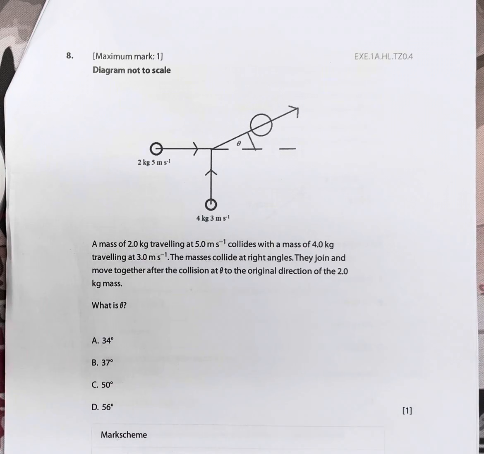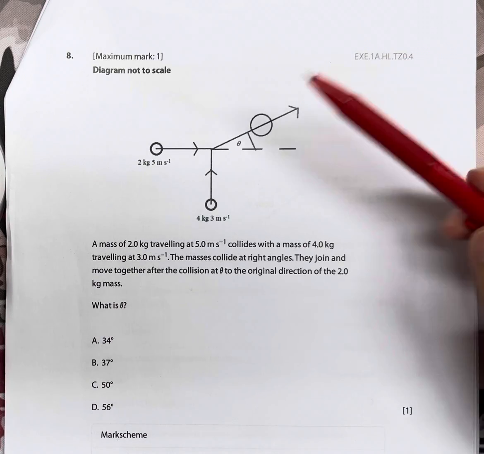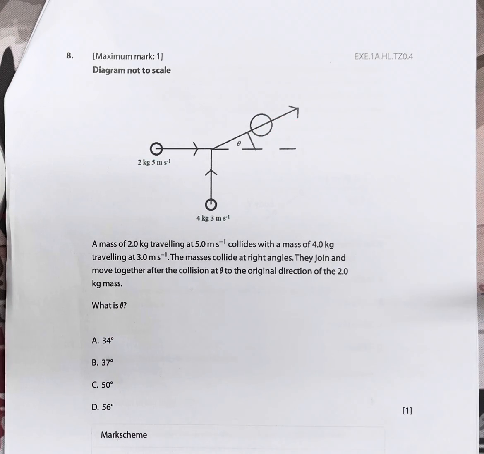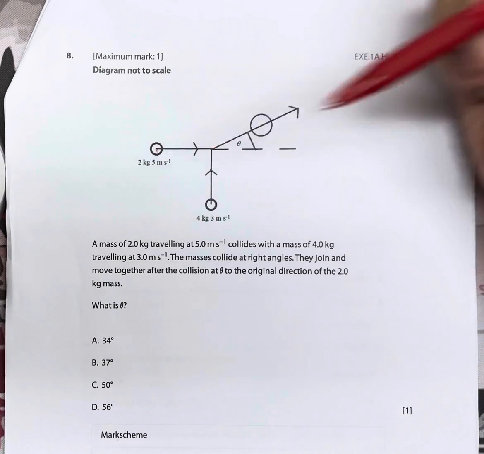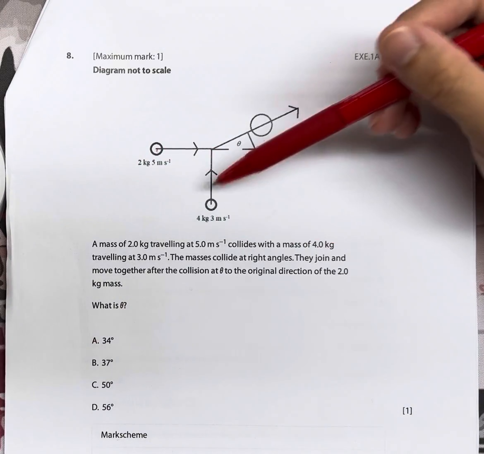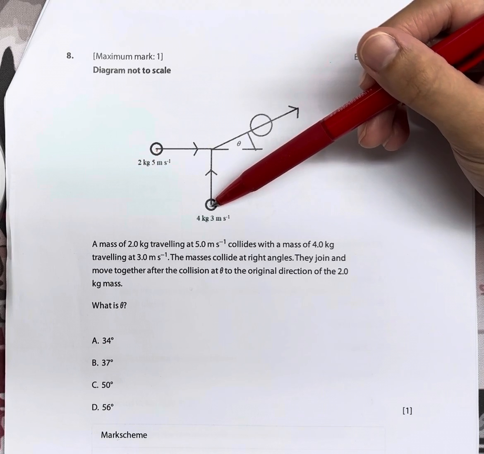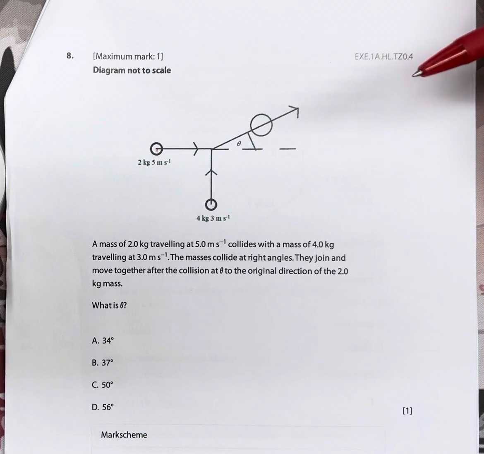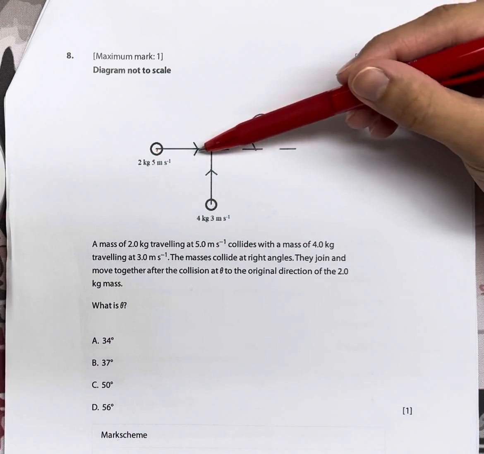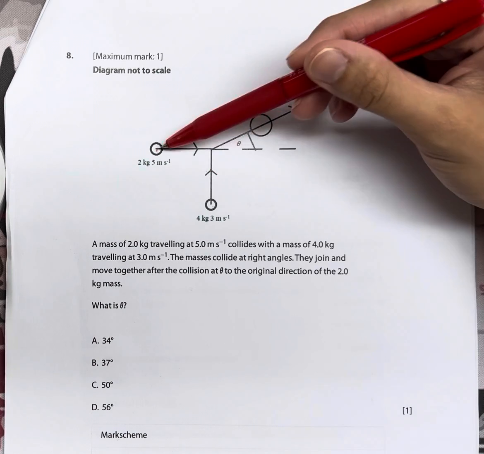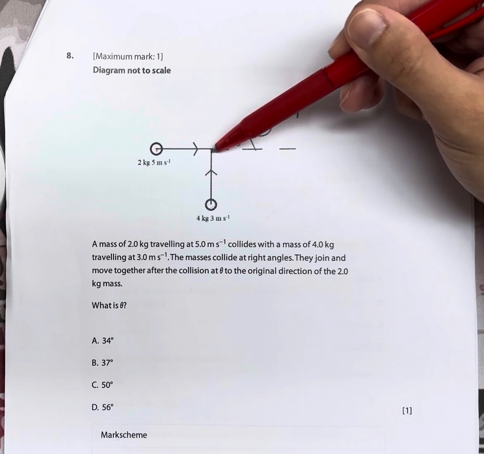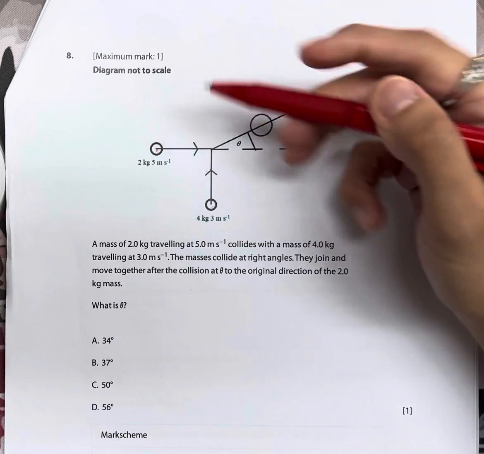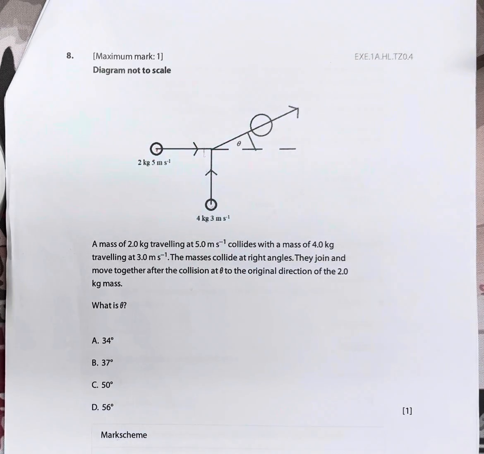Okay, so this is an HL question. We have a diagram over here. It's telling us that we have a mass, 2 kilograms, traveling at a speed of 5 meters per second, which is this object. It collides with a mass of 4 kilograms over here, traveling at a speed of 3 meters per second. Okay, and they also collide at right angles, hence you see the arrows here. So this object moves to the right, this object moves up. They collide at exactly this point, which happens to be 90 degrees to each other.